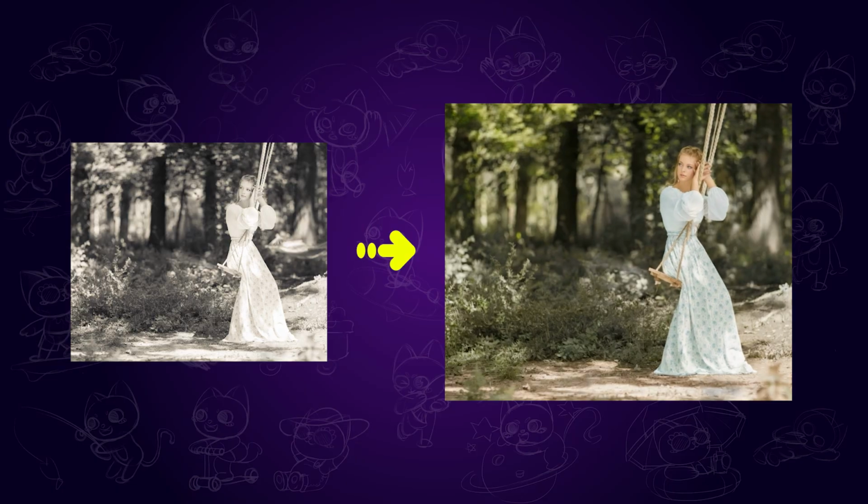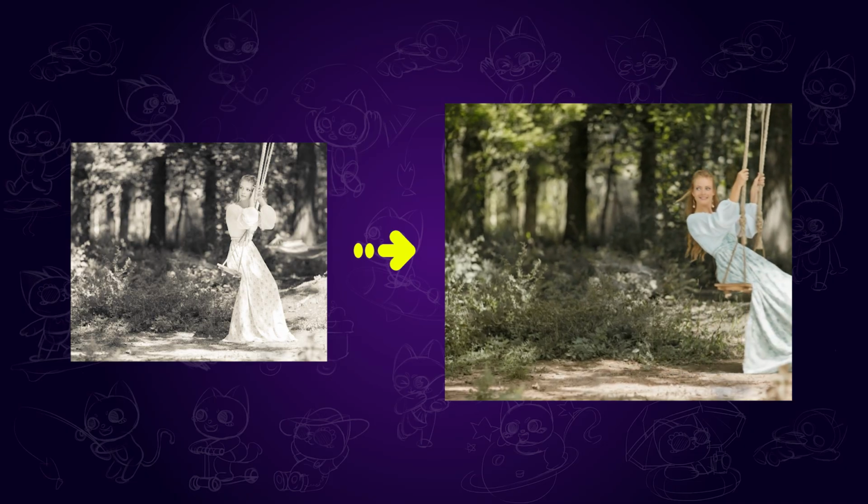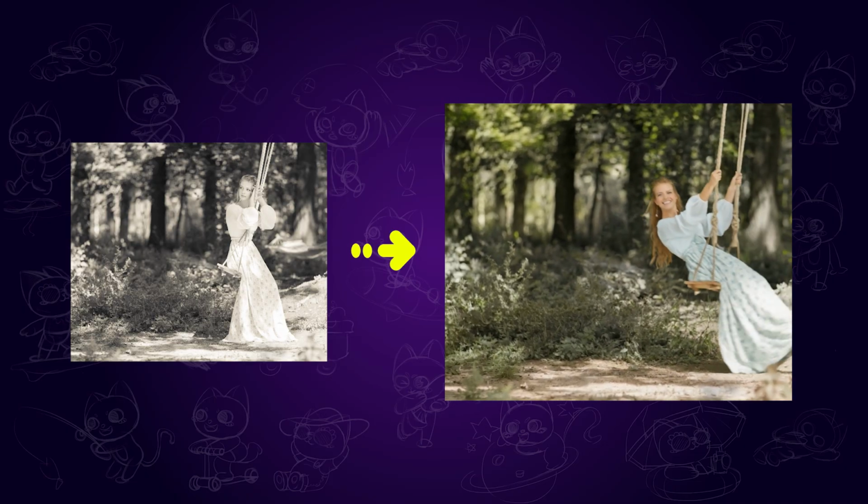By following these steps, you can transform old photos into vivid videos and bring your cherished memories back to life.